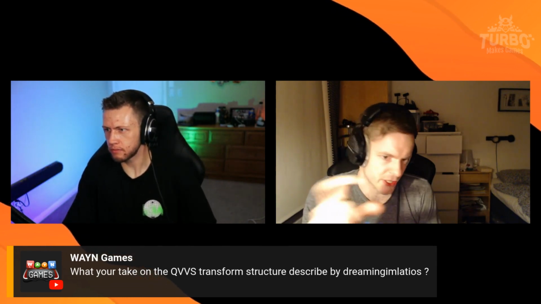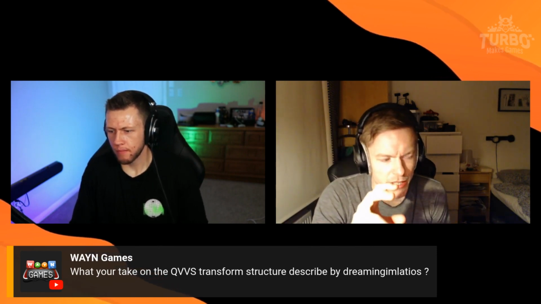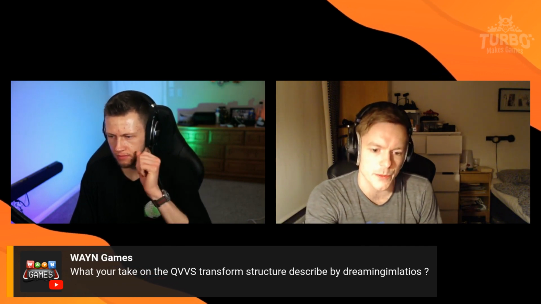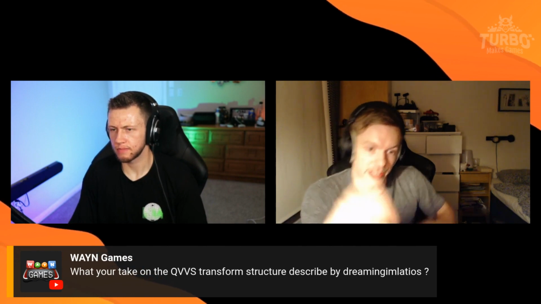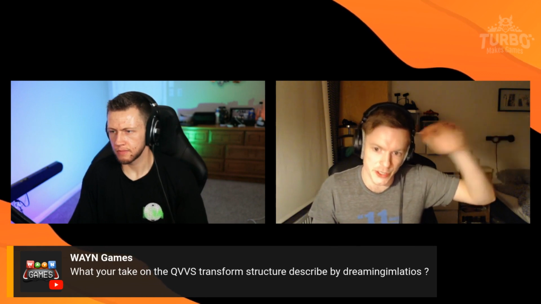And QVVS stands for quaternion vector scale, I think, and it's the rotation, the position, and some shear or stretch, and then 1 for scale. We have the normal local transform, where we have the quaternion, the position, and the scale.